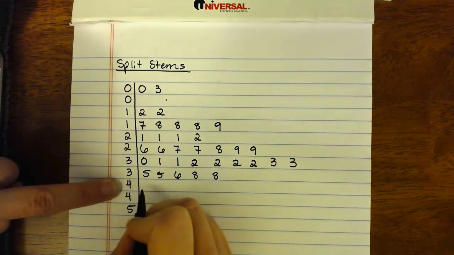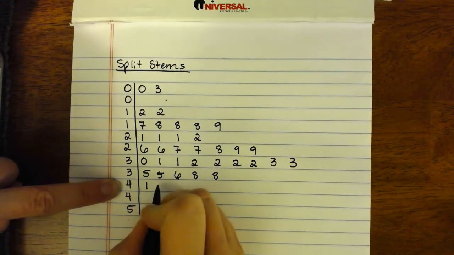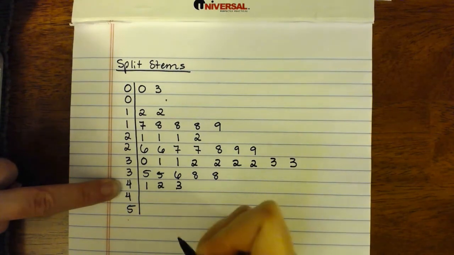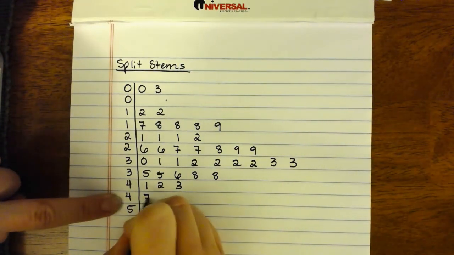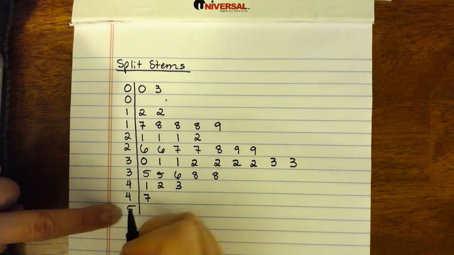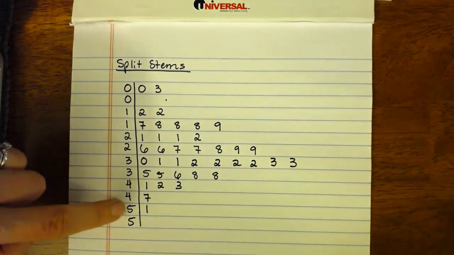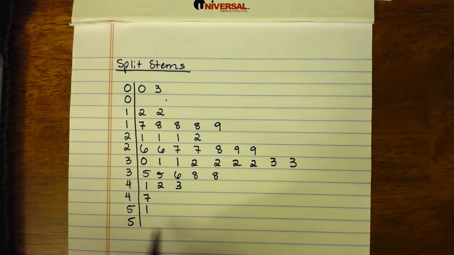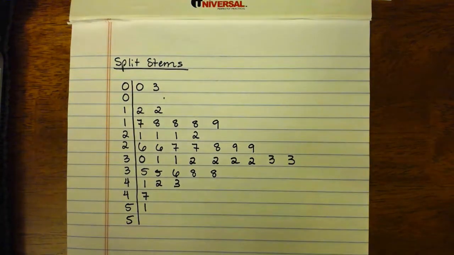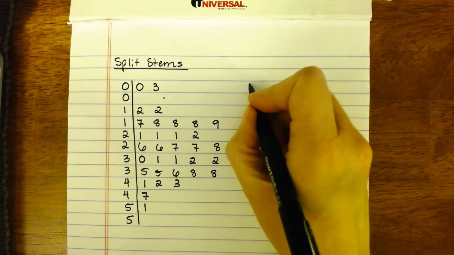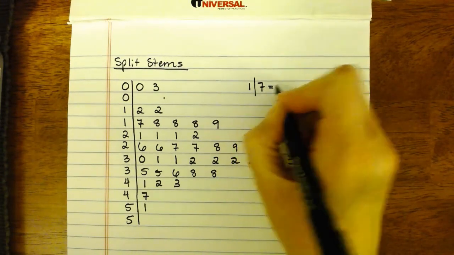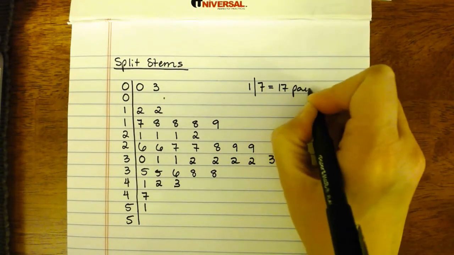Then in our 4s, we're going to have 1, 2, 3, and then second line 7. And then you'll notice here we're stopping with the first stem of 5. You certainly could put a second stem of 5 here, but the highest value that we had was a 51, so this line would be blank. And you would still include your legend that says, like, 1 vertical bar 7 equals 17 pounds.